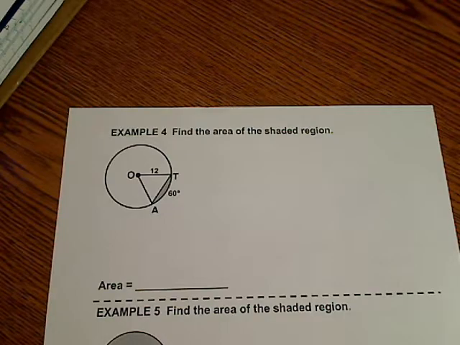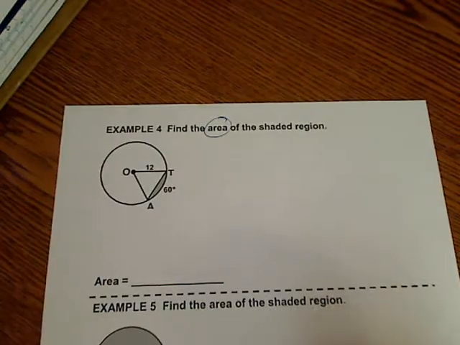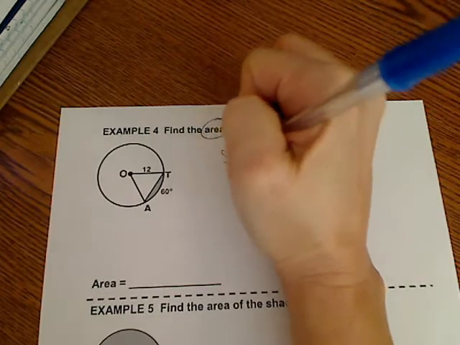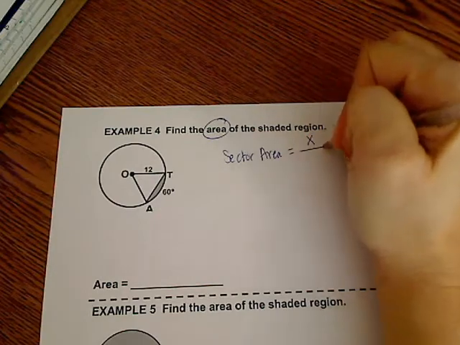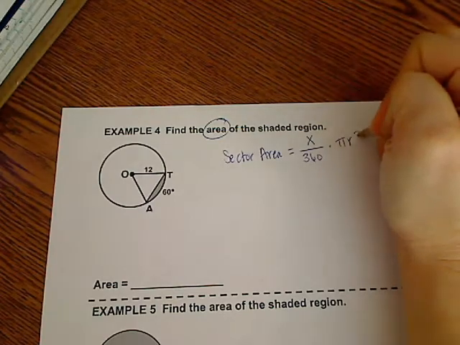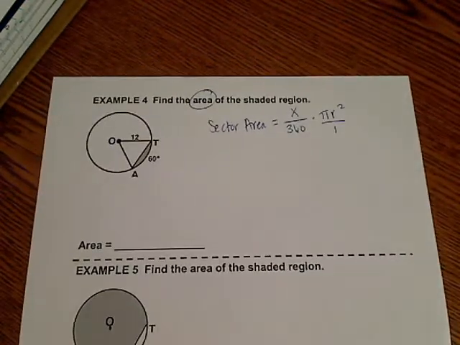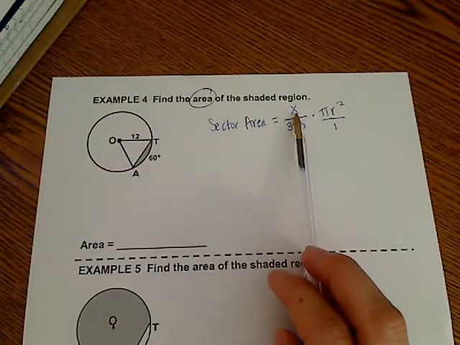Okay, so then we're still looking at area. So we know we're going to deal with this sector area. Okay, so sector, I'll write it all out. Sector area is equal to x over 360 times pi r squared. That's a formula, and I just put that over 1. That's the formula that you're using for your sector area. Okay, do I know what x is going to be? Yes. That's the degree of your arc.